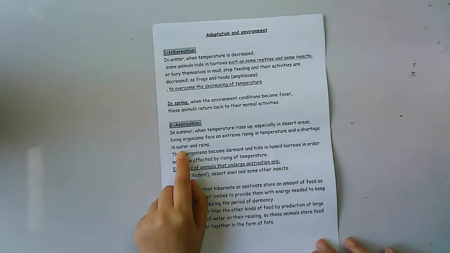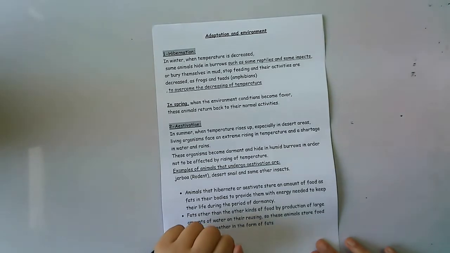Estivation is also a behavior through which some animals become dormant and stop most of their vital activities to avoid an extreme rise in temperature. It's very hot in summer, with a shortage of water and rain. For example, the jerboa, which is a rodent, the desert snail, and some insects.